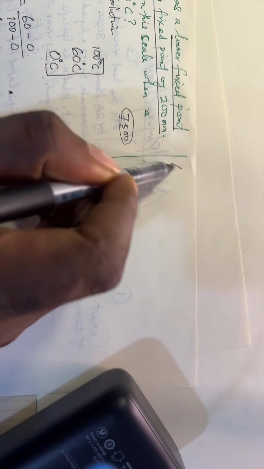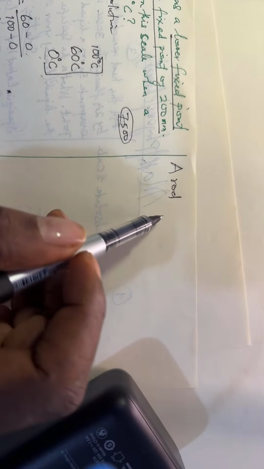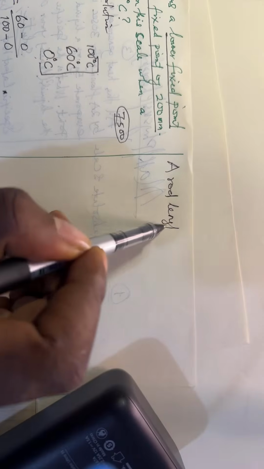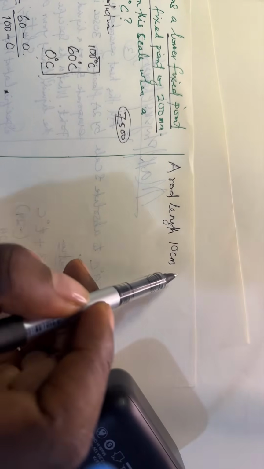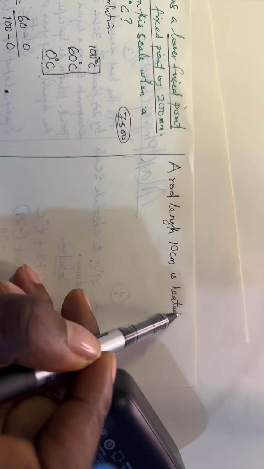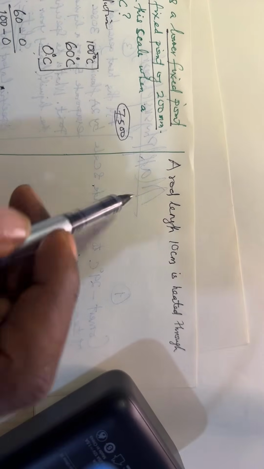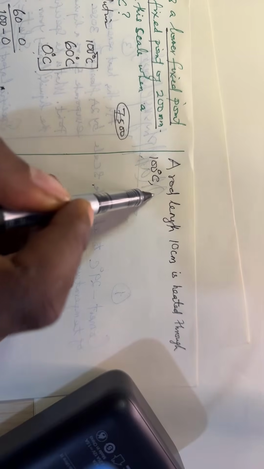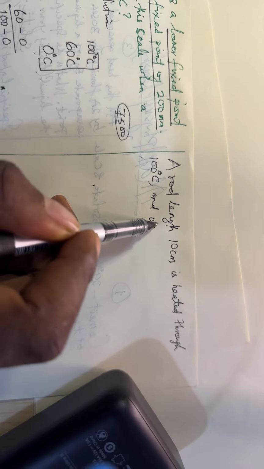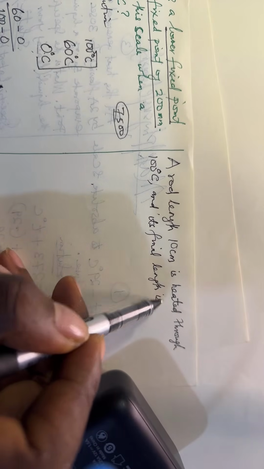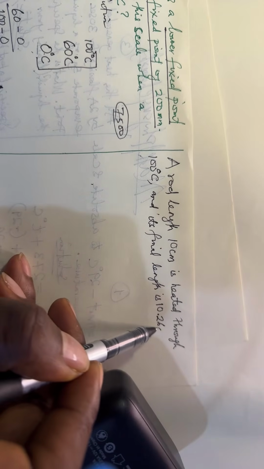This question is saying that a rod of length 10 centimeters is heated through 100 degrees Celsius, and I think its final length is 10.26 centimeters. I'm no longer numbering the question. Class, what question number is this one I'm solving right now? Somebody say question 6. That means we're making good progress.